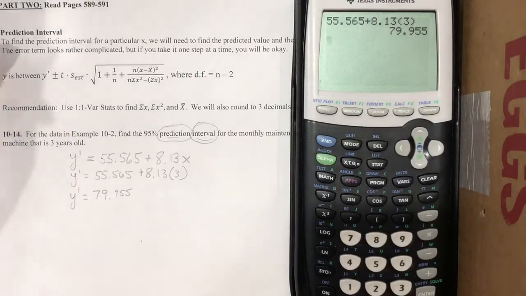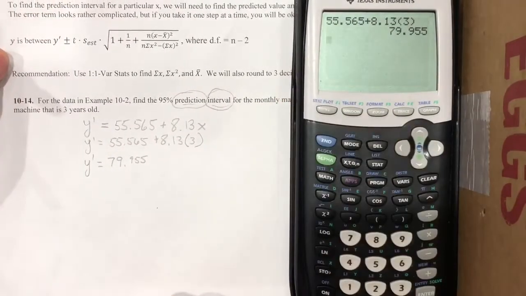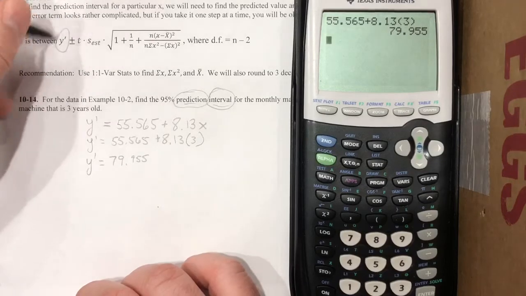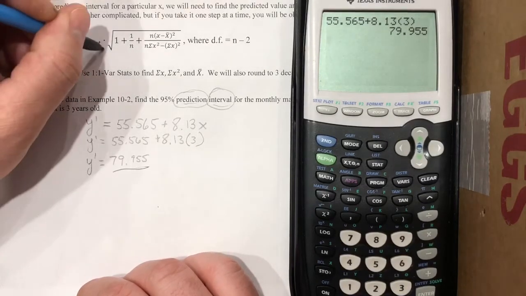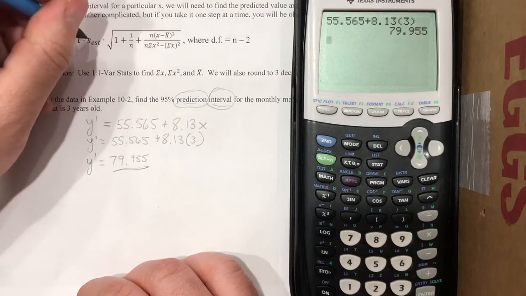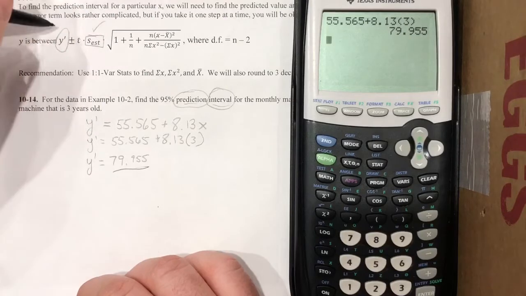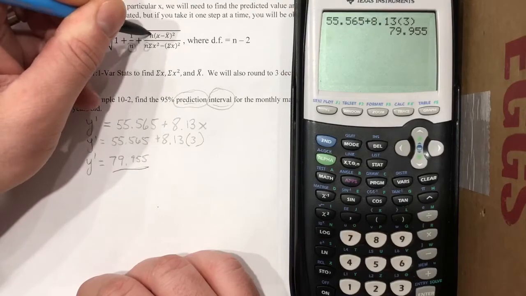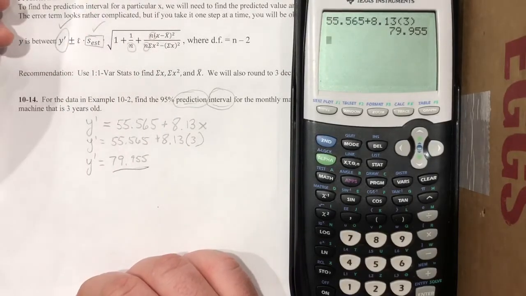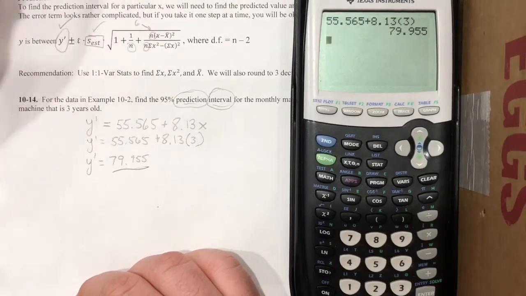Now, I know this formula looks a little bit daunting, but honestly, it's really not that bad. You'll notice this value right here is the prediction value we just wrote down, so we already have that. This value, the standard error of estimate, we already did in the previous video. So if you haven't done the previous video, make sure you go do that first. The n values, you'll notice there are 3 of them, here, here, and here. Those are also already done. In the data set, we already figured out that there are 6 data values, so we already know n.